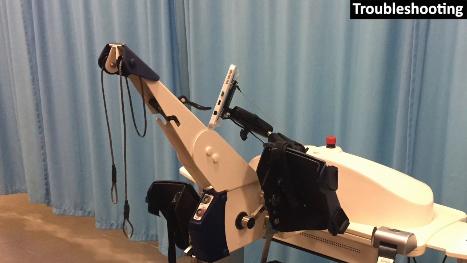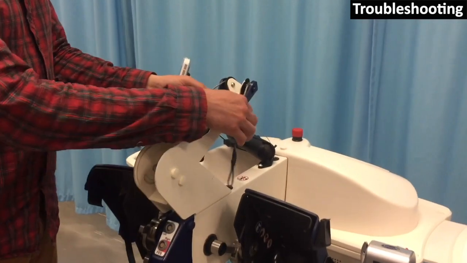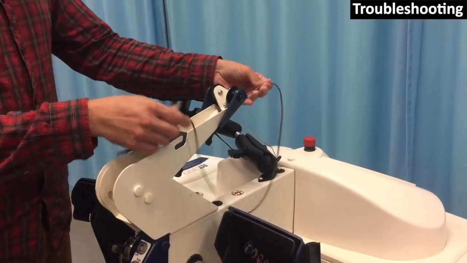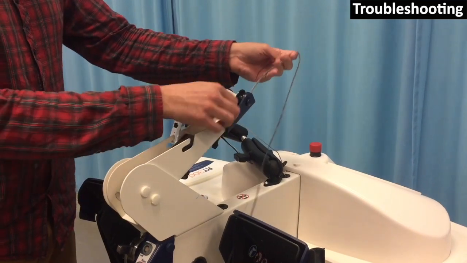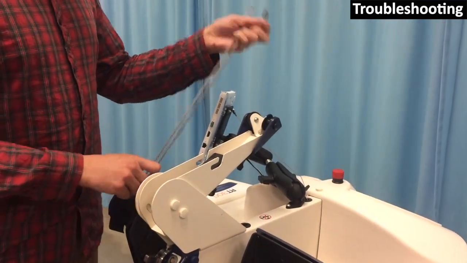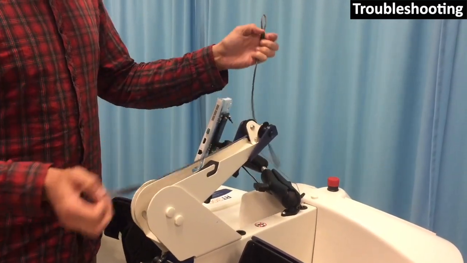If the leg stabilizer cable comes undone, first tilt the arm backwards and remove the cable entirely. The leg stabilizer cable rolls on 3 pulleys, 2 at the front and 1 at the rear. Feed the cable between the 2 front rollers.